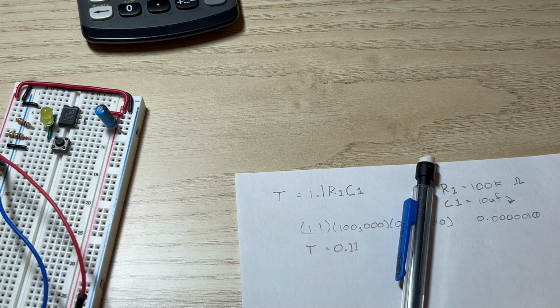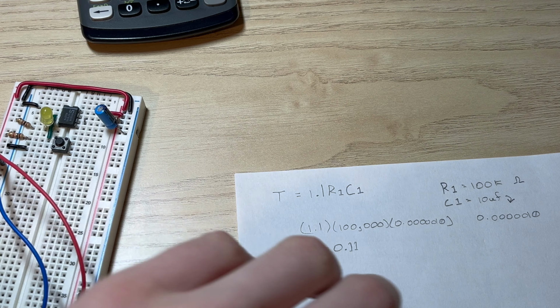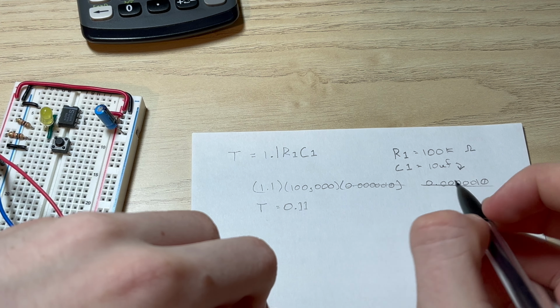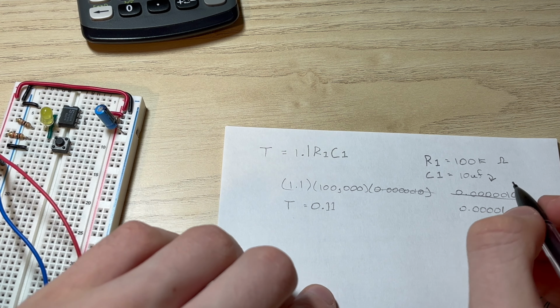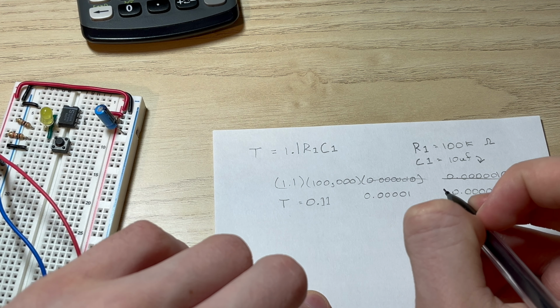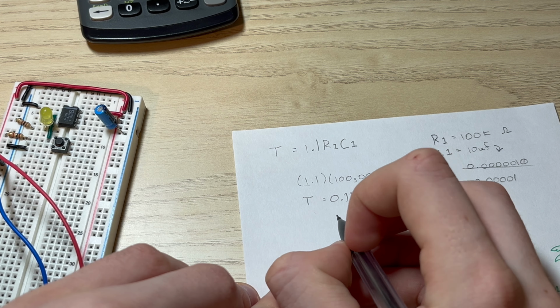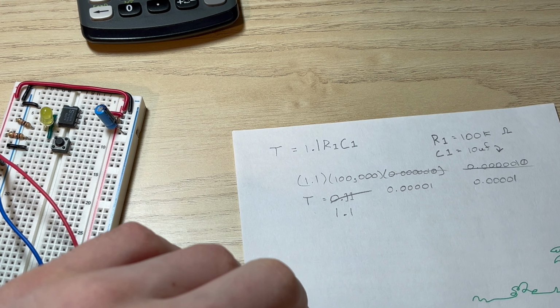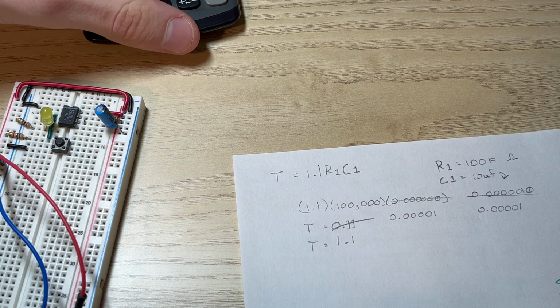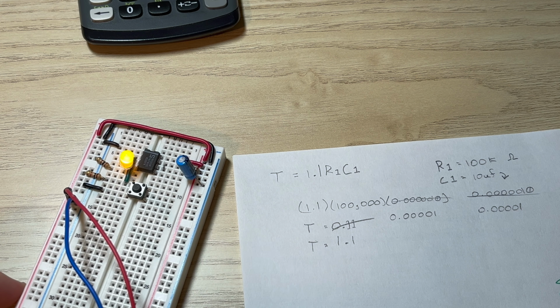Okay, I'll be back in a second. I think I did something wrong. I see where I messed up here. This number is wrong. It's actually only 4 zeros, and then a 1. So that's a few off. Which would bring us to 1.1. So T is about 1 second. And that seems about right. It's about 1 second, I would say.